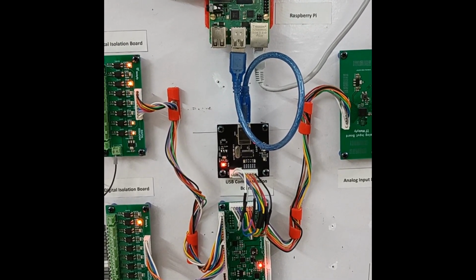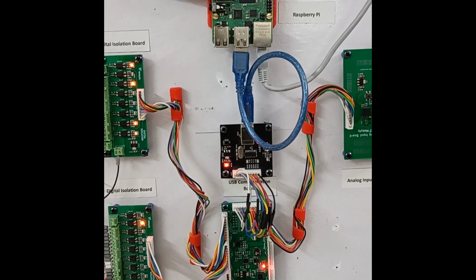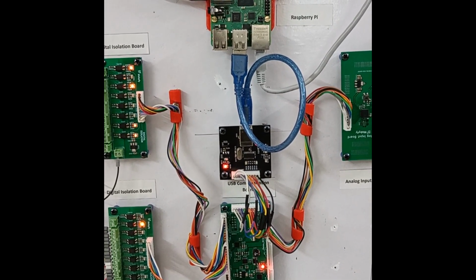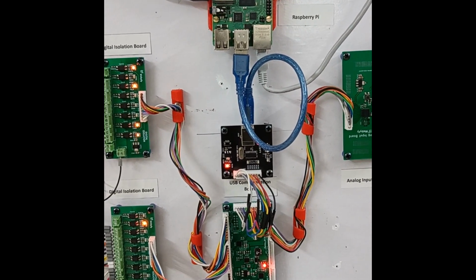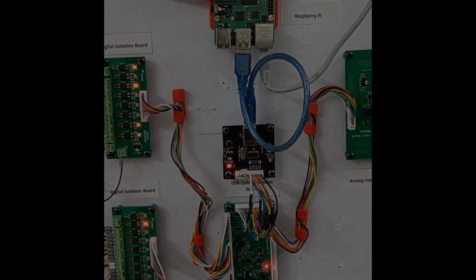We are using this Raspberry Pi for 3 purposes. One is for local camera and local data aggregation. In addition to that, it acts as a server and also a client for the end user.